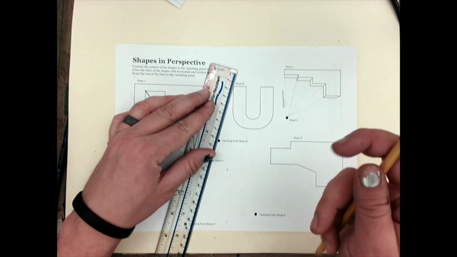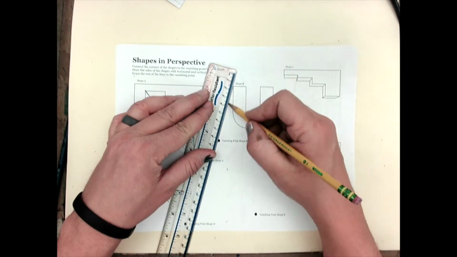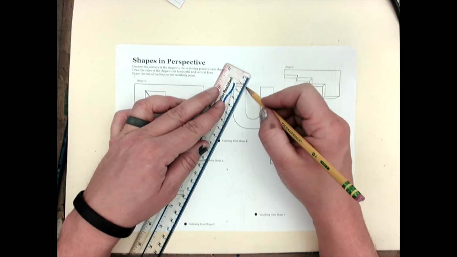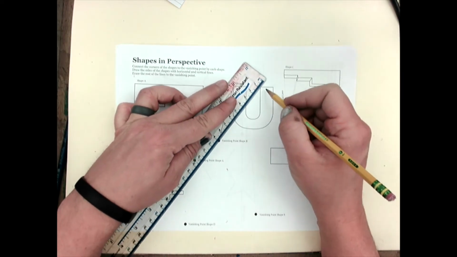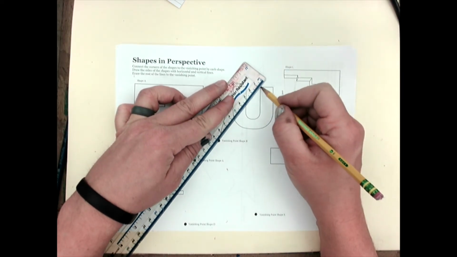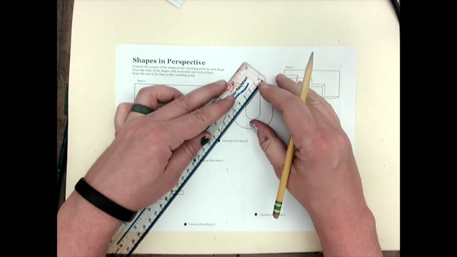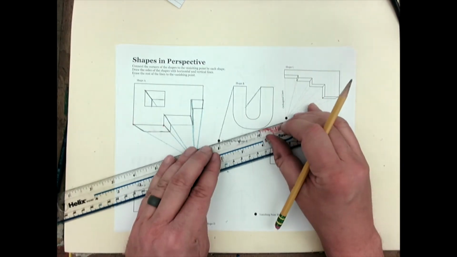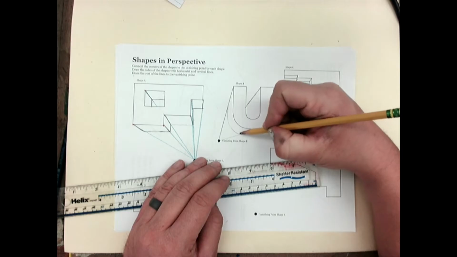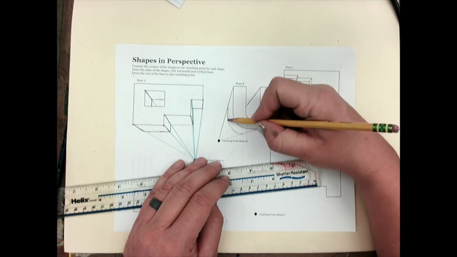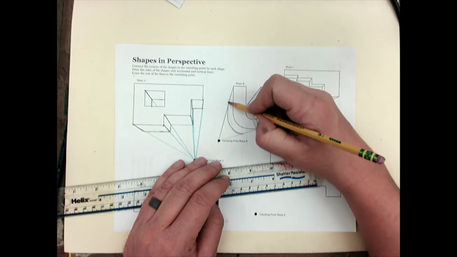So our next form is a U, which is pretty simple. It just has one tricky part, which is we've got this curve instead of a corner on the bottom. So I connect my corners where I don't have the front of the U in the way, where there's space between the orthogonal and me. And I just connect the outermost point of the curve.